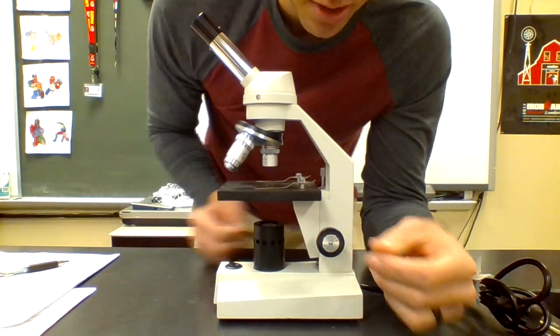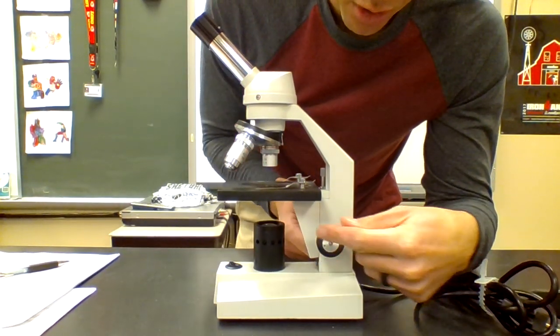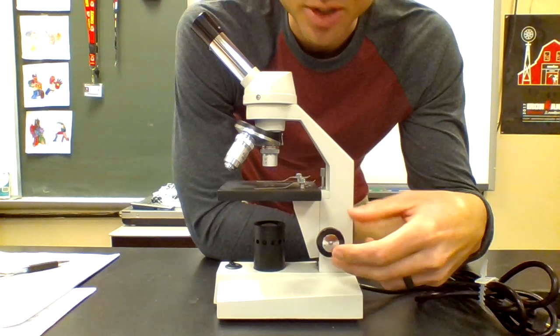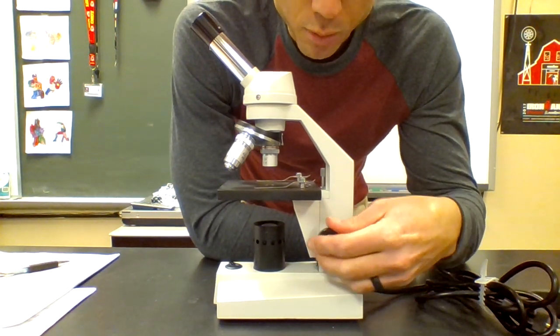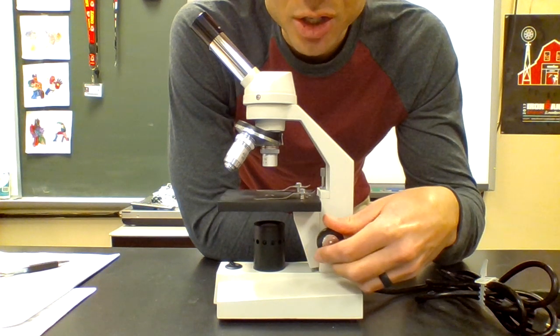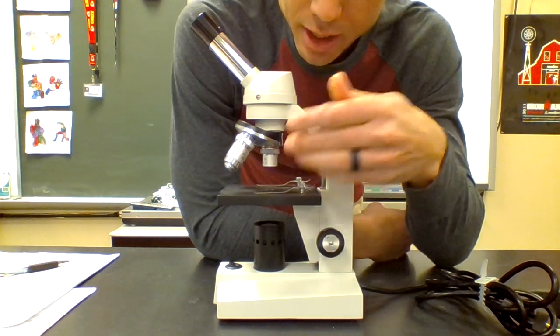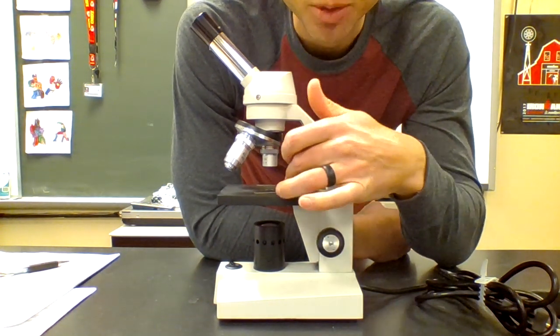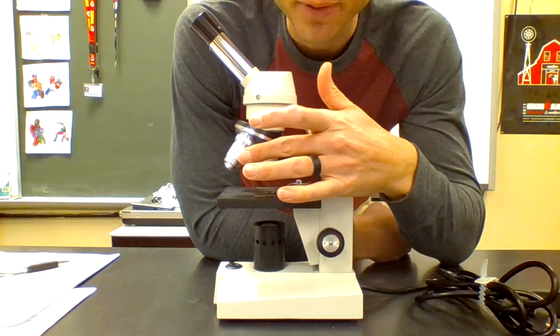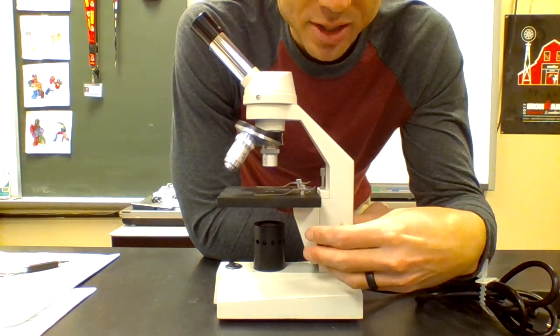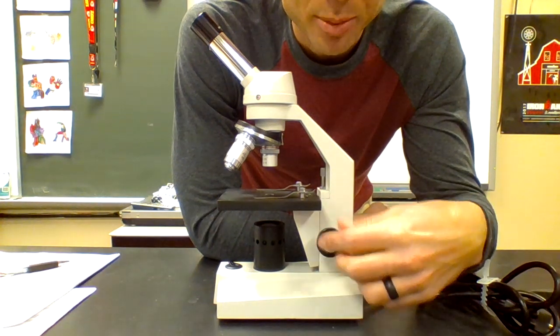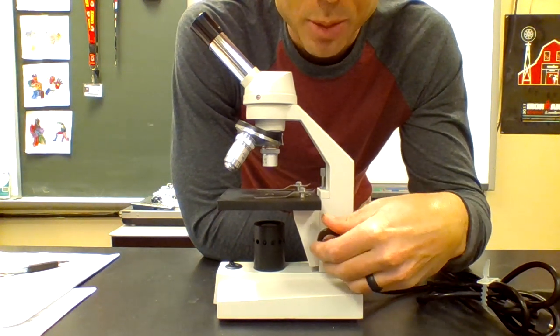Finally, there's 2 more pieces. The last 2, you'll notice these knobs on the side. There's a big knob and a small knob. The big knob will raise and lower the stage up and down to move your slide that you place on the stage closer or further away from the objectives. It helps you focus. It's called the coarse adjustment. So the big knob is called the coarse adjustment, moves the stage up and down.